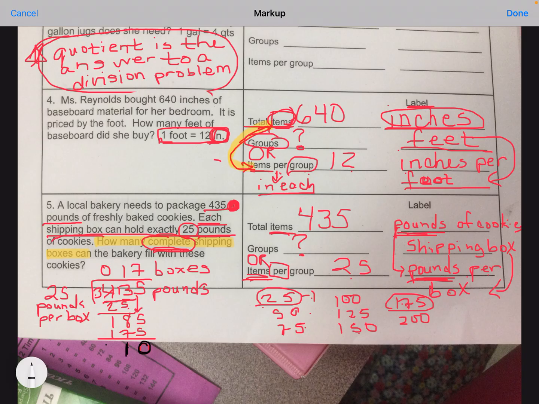Remember, in word problems, we want to make sense of that remainder. This says a shipping box can hold exactly 25 pounds. So I'm looking for complete boxes. Remember, your remainder is the same word that you were dividing. You've got 10 pounds of cookies left.